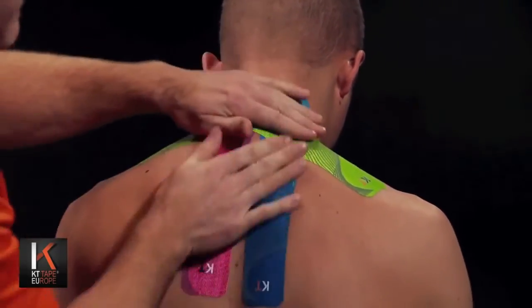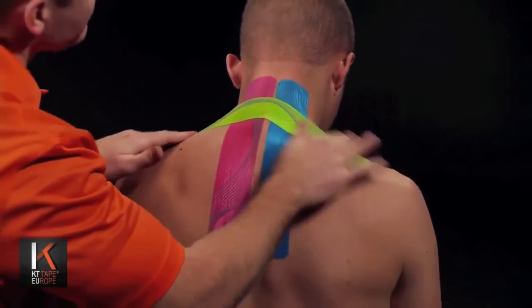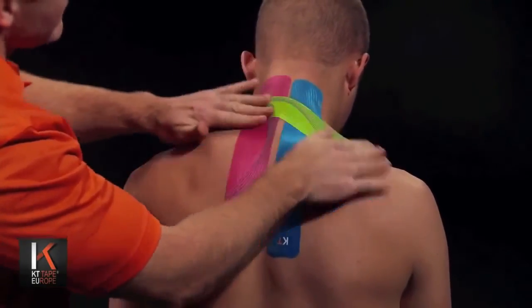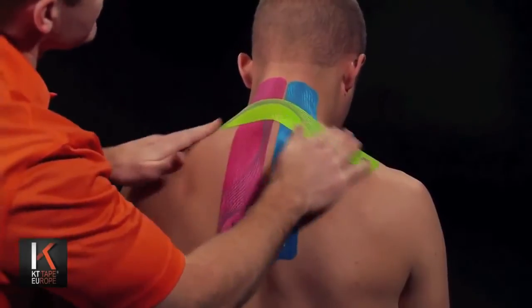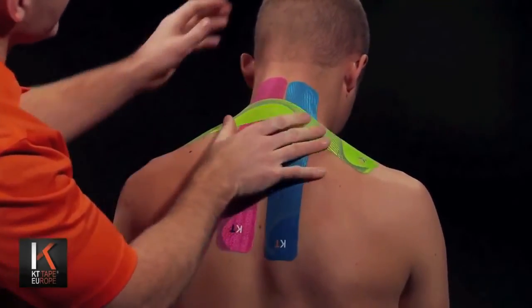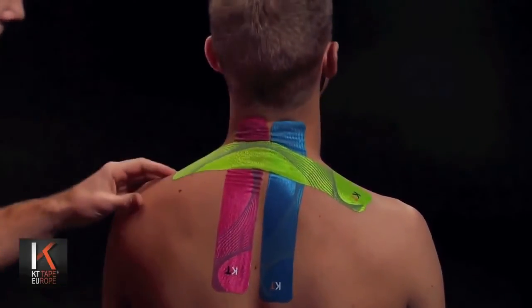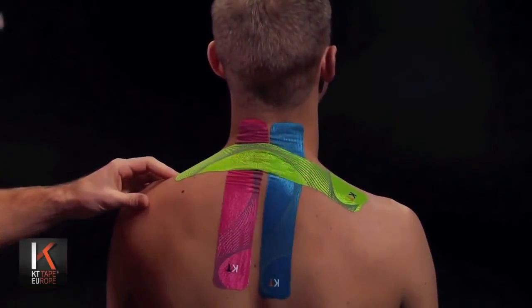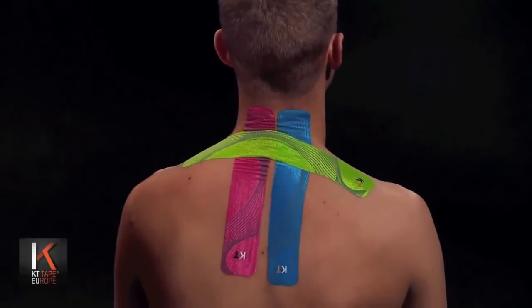I'm going to give the whole application a little bit of friction that creates heat. That allows the adhesive to really stick to the skin well. Okay, that looks good. Now we can come up out of that position. And you should have a little bit of wrinkling in the tape. That looks great.